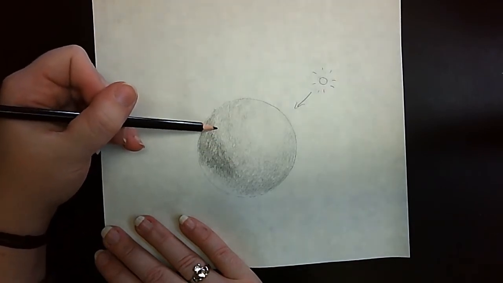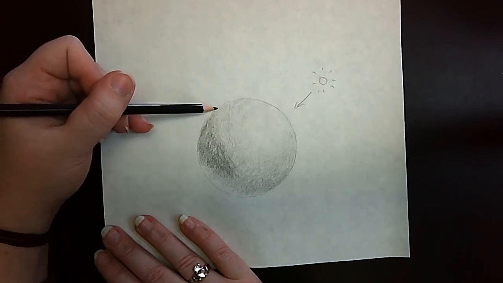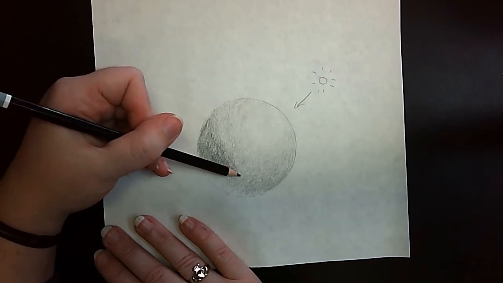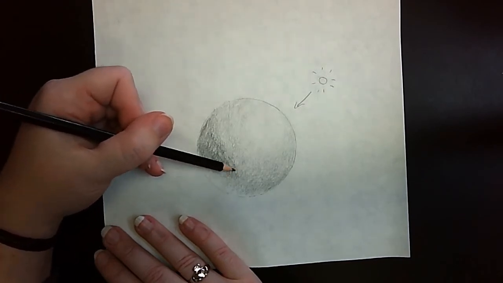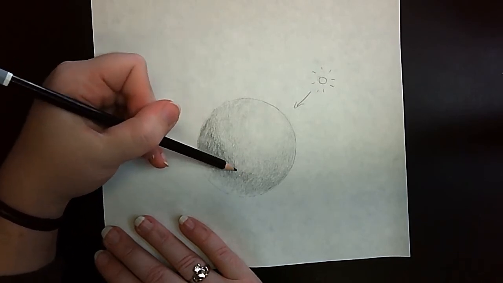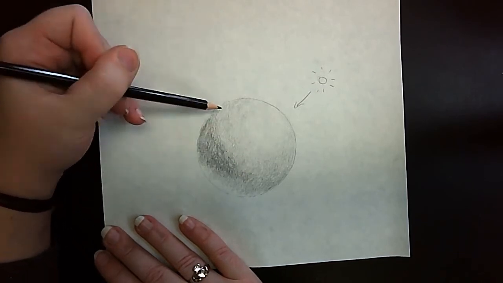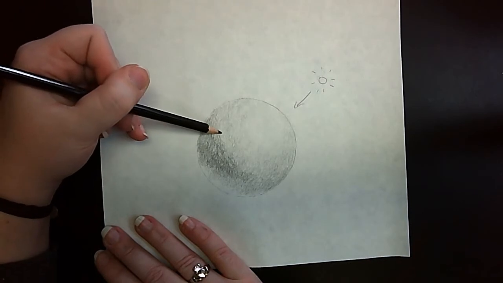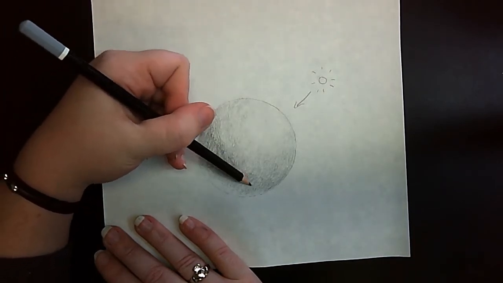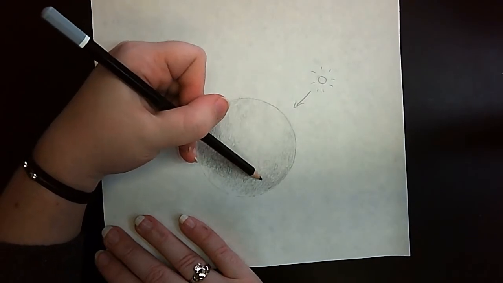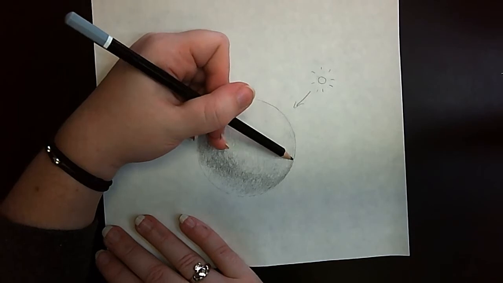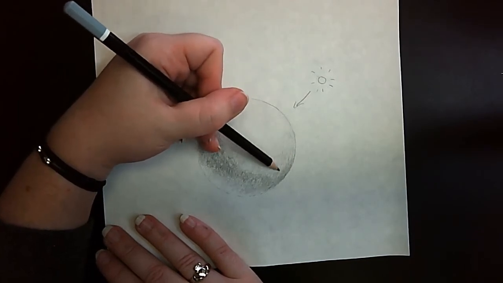As I drift out towards the edges, let up on the pressure of your pencil so that there's a gradient still there on the sphere. A mistake a lot of people make when they shade spheres is they will have lines of different values. But spheres are completely smooth and curved, so you never ever want to see a clear divide between different values. They always need to have a gradient.